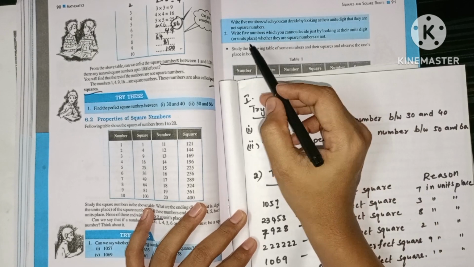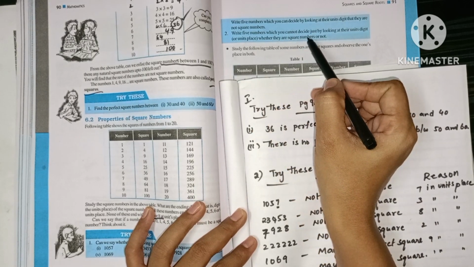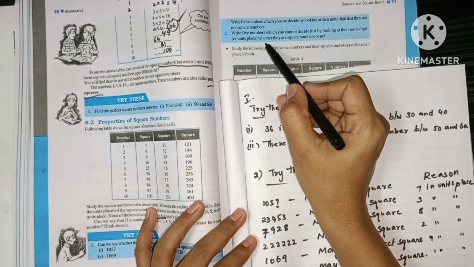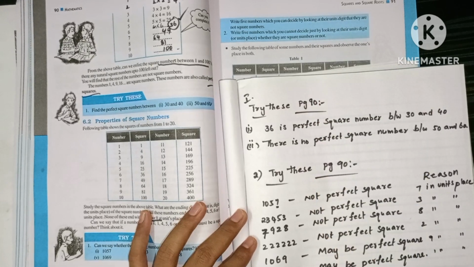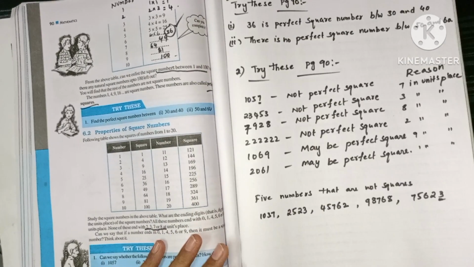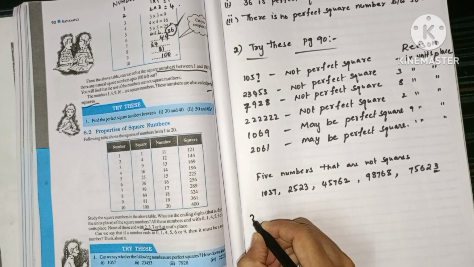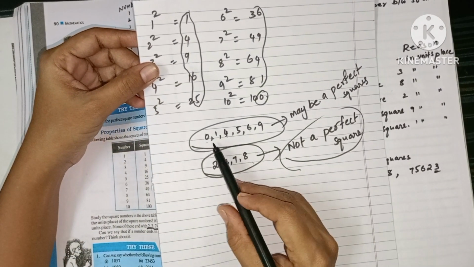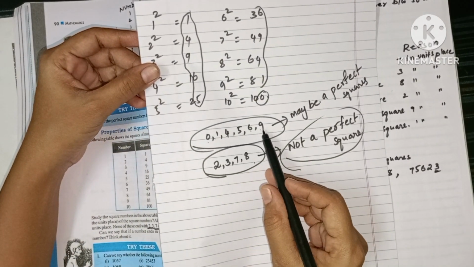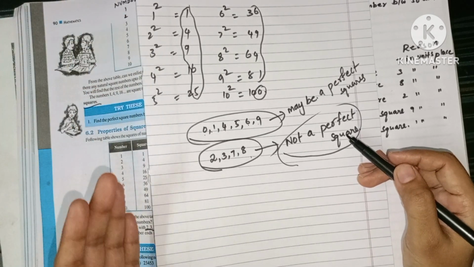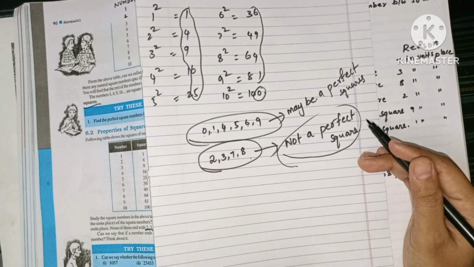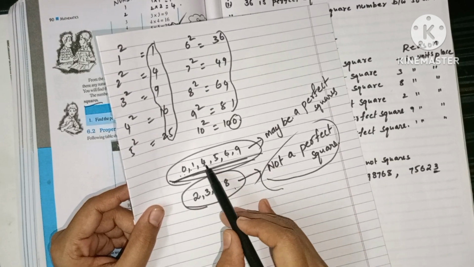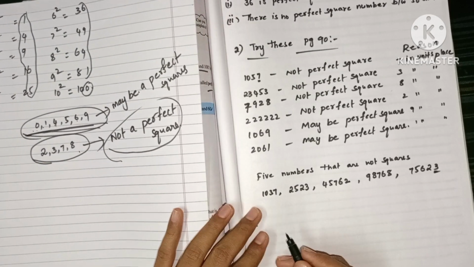In the second question they are asking, write 5 numbers which you cannot decide just by looking at their units digit whether they are square numbers or not. So just by looking we cannot take one decision that the number is a square number or not. If any number has 0, 1, 4, 5, 6, 9 in the units place, it may be a perfect square. We cannot tell surely. It may be, right? So you can write any 5 numbers which have 0, 1, 4, 5, 6, 9 in their units place.